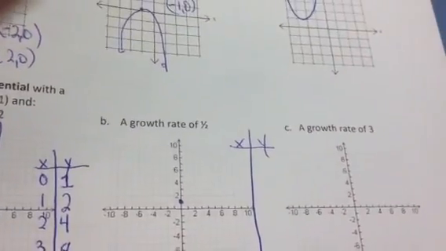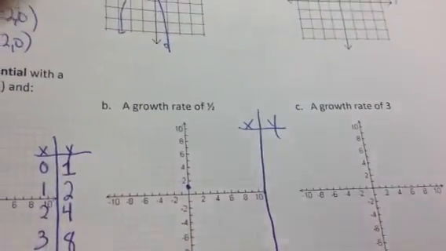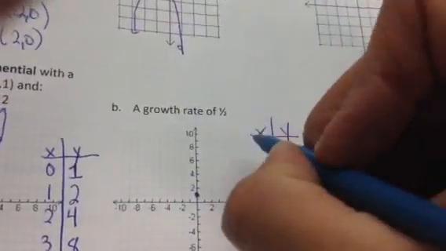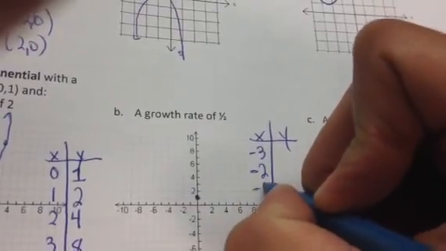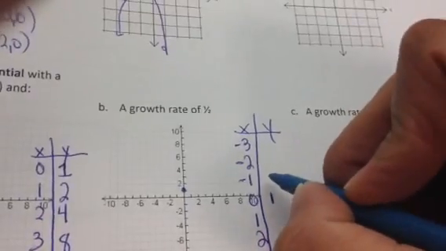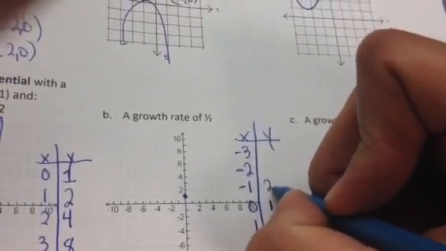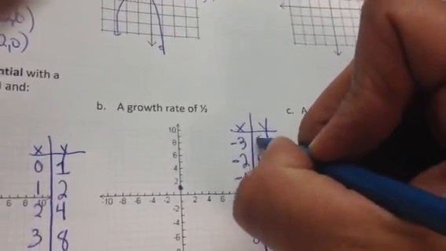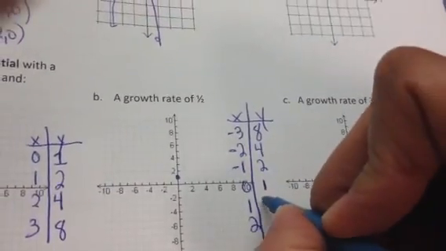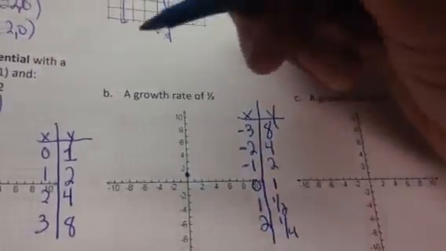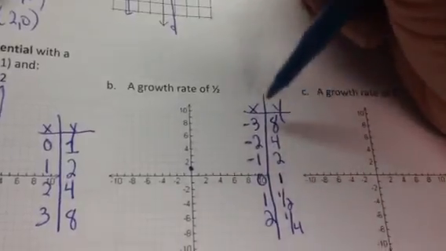So when I did this one, a growth rate of 1/2 means it's going to get smaller as I go through. So I actually started with smaller values and then worked my way. So watch, I'll show you. So basically, here's my y-intercept. I took half of some number to get to 1, and that was 2. And I took half of some number to get to 2, and that was 4. And half of some number to get to 4, and that's 8. Now I can take half of 1 if I want, and I can take half of 1/2. But those points are going to be a little bit tougher to graph. So I'm just going to graph my non-fraction numbers, my integers.